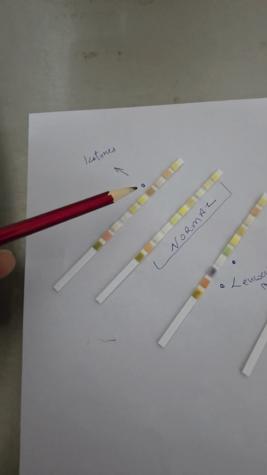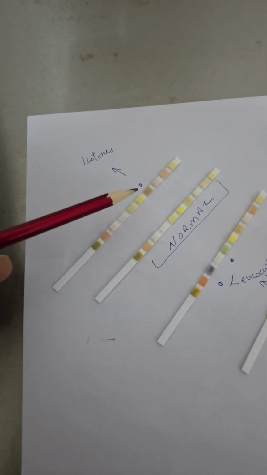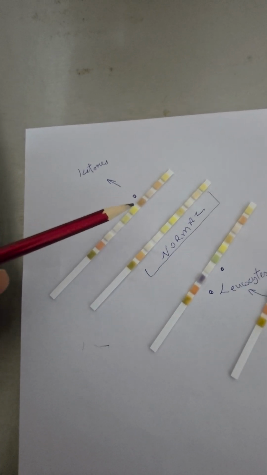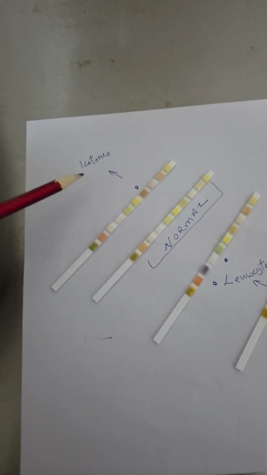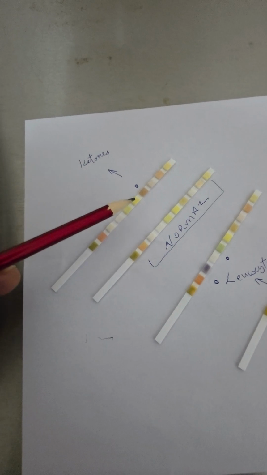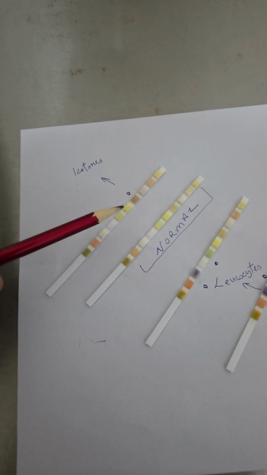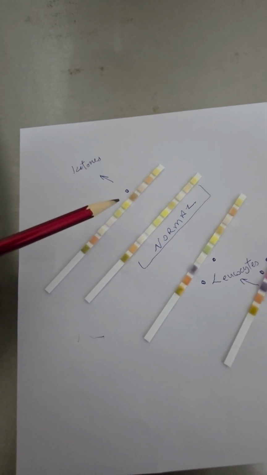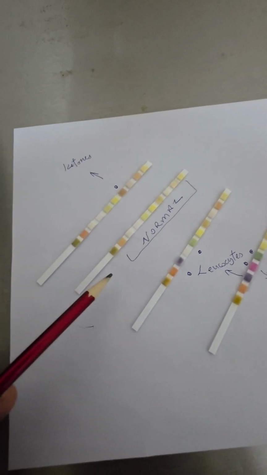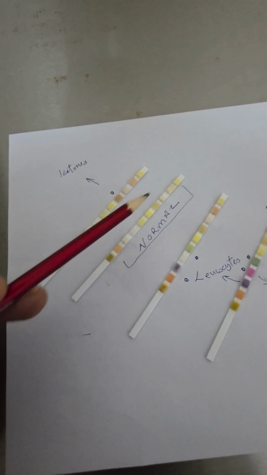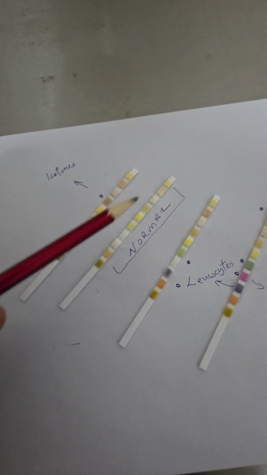It utilizes other forms of energy from muscular tissue, from organs, and a byproduct of utilizing other sources of energy is ketones. You get it in pregnant women, you get it in people who are malnourished, who are doing extreme fasts, due to religious or personal reasons. This, as I mentioned, is a normal strip. As you can see, all the colors are pretty much bland.